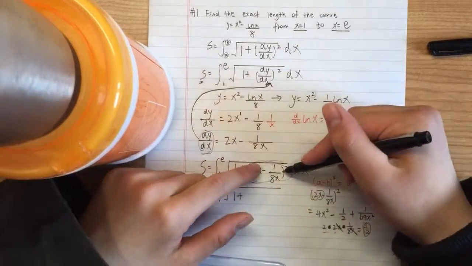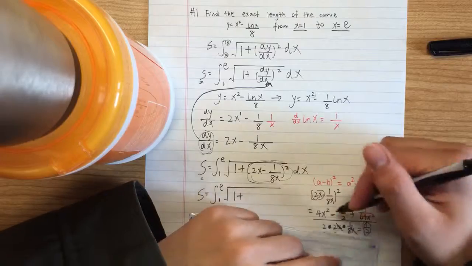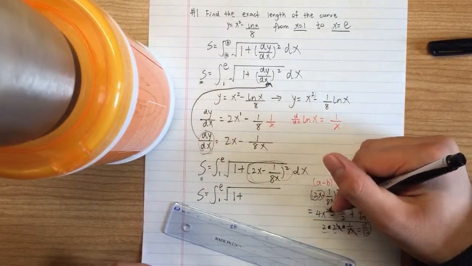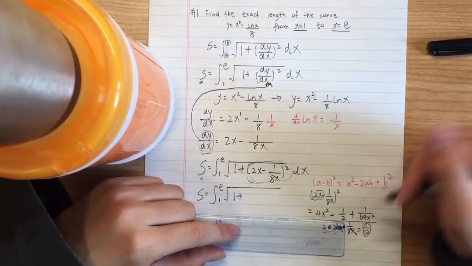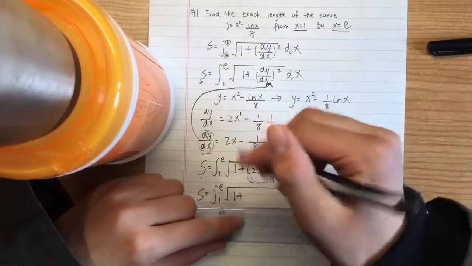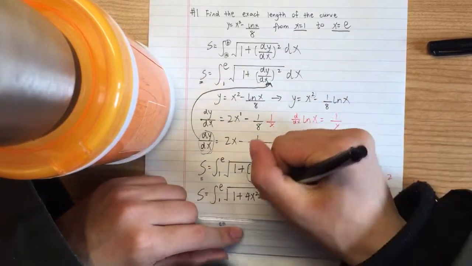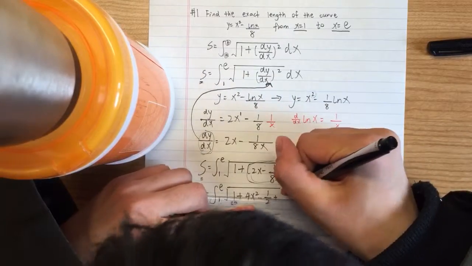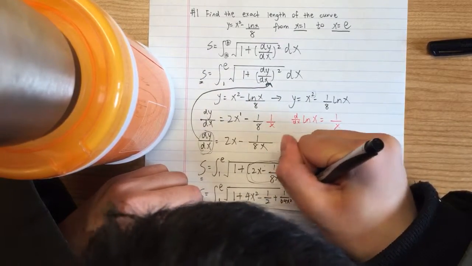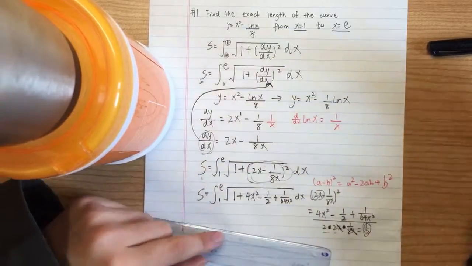So we change this into 4x squared minus 1 over 2 plus 1 over 64x squared. So we write this here, plus, so these two are equal.